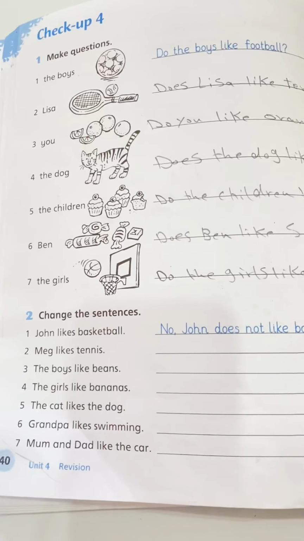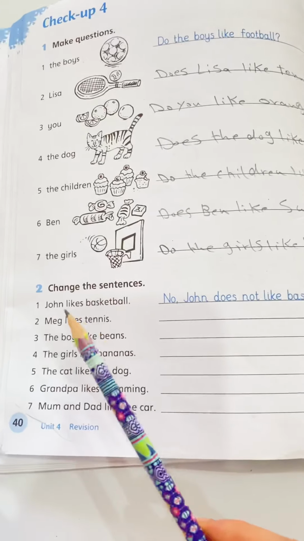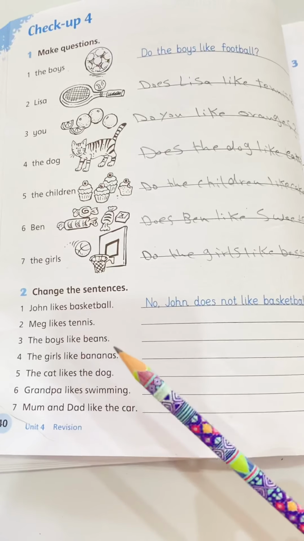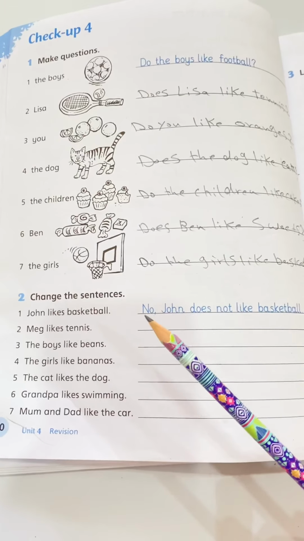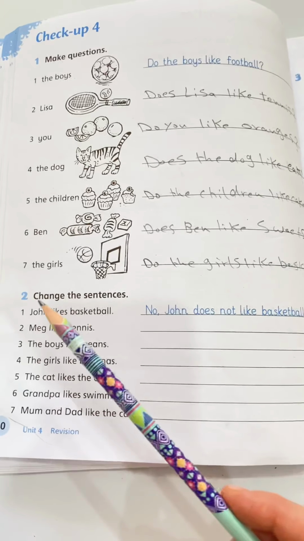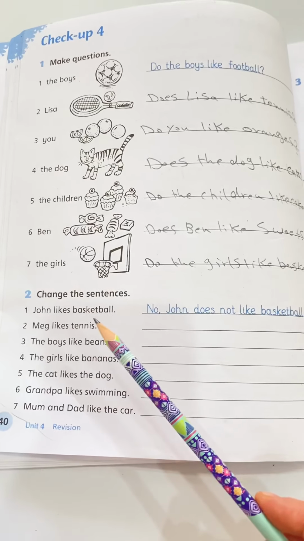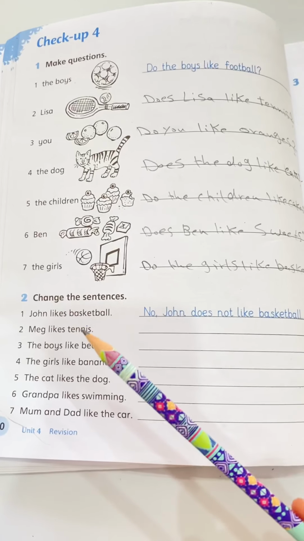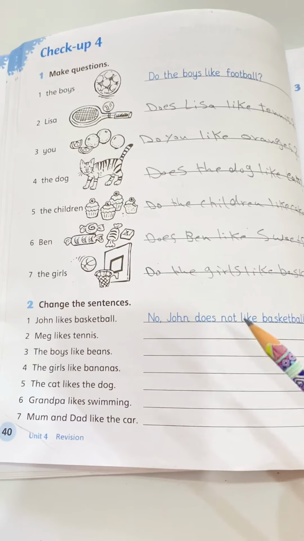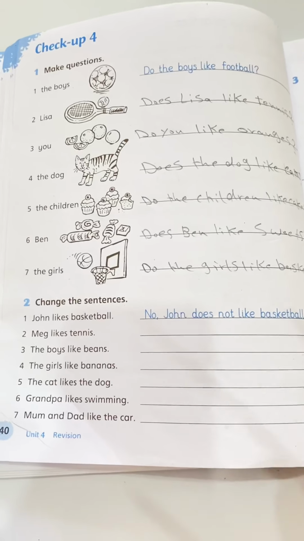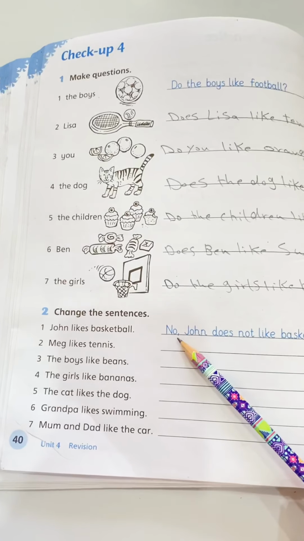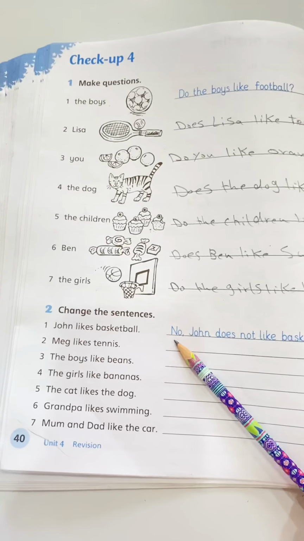And here we have change the sentence. The sentences are positive, we have to make them negative. How do we make them negative? By writing do not or does not inside the sentence. For example, John likes basketball. If you want to make it negative, you say, John does not like basketball. Did you see the difference? Whenever we make it negative, we have to use does not.